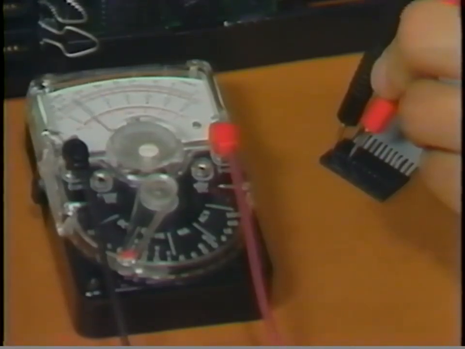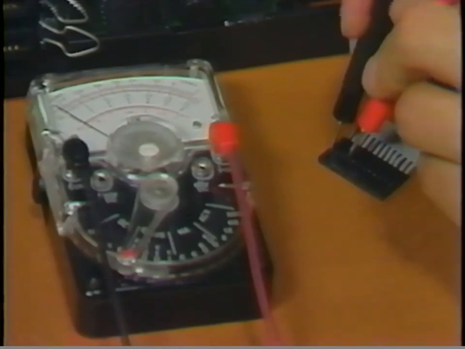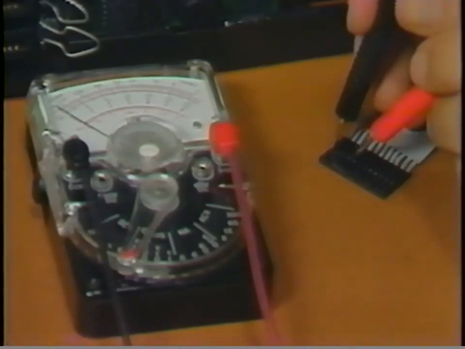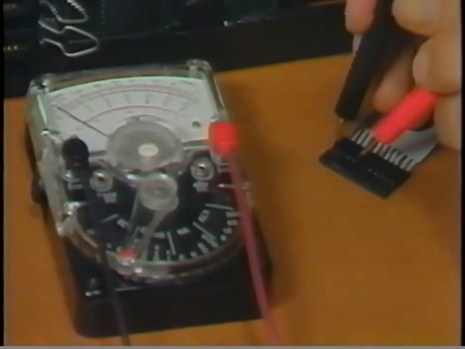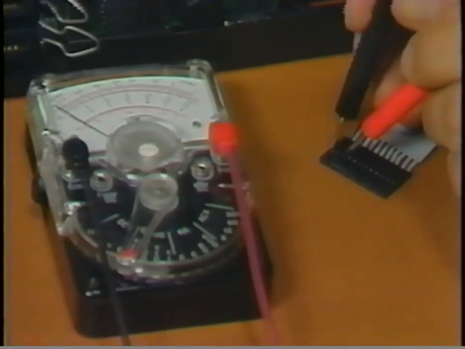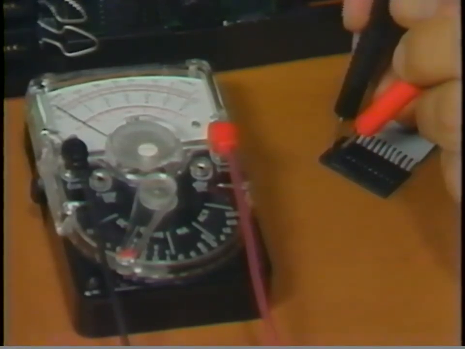If the button is bad, replace the control panel. If the button checks good, measure the resistance of all other buttons with no buttons pressed. If the meter measures infinity on all buttons, replace the function board.